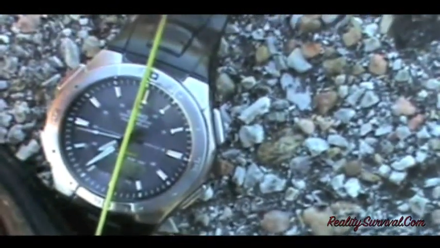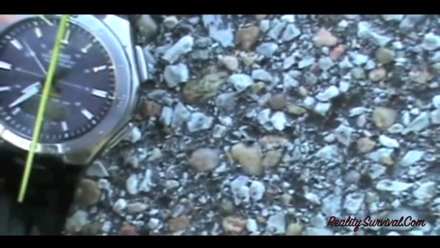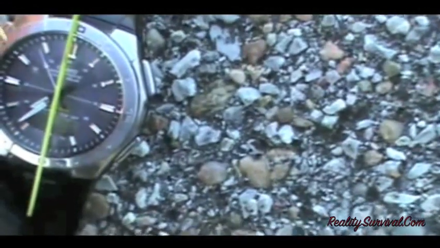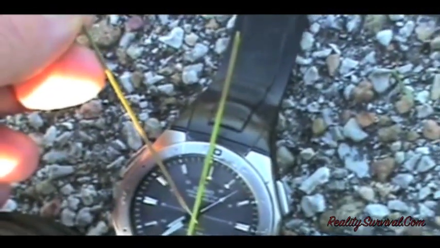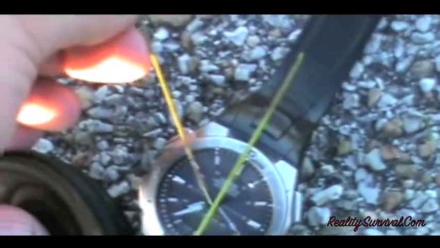Okay, hopefully this will be a little bit better demonstration for you. If you take the hour hand and point it towards the sun, and then find the 12 o'clock position, and then split the difference between the two pretty much in half, just like this blade of grass I'm holding in my hand here, then that blade will be pointing towards the south, and it's pretty darn close, as we can see.